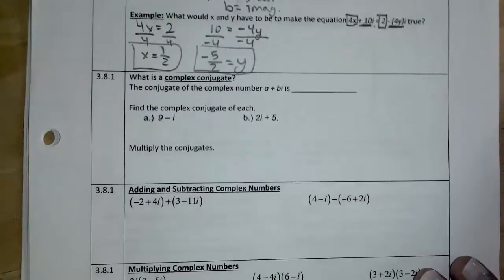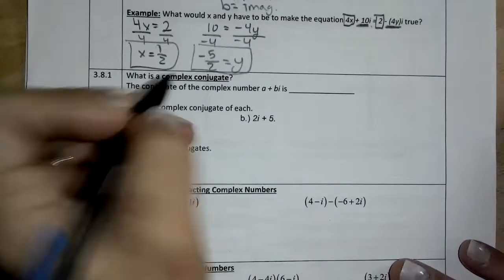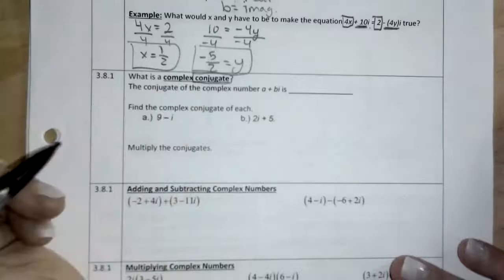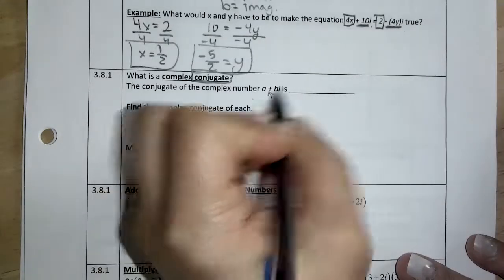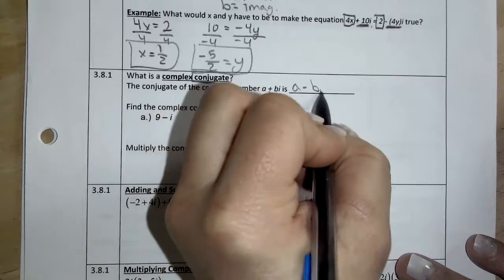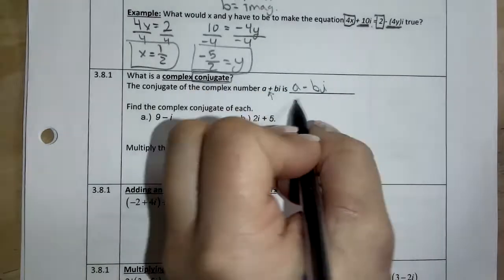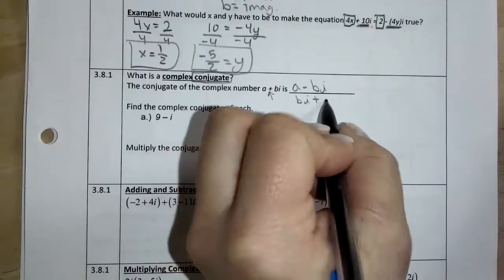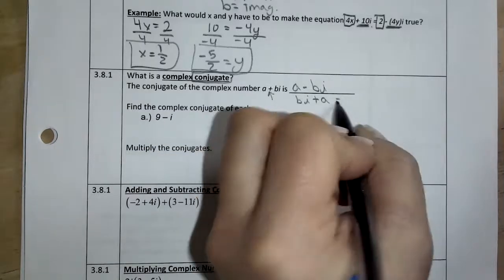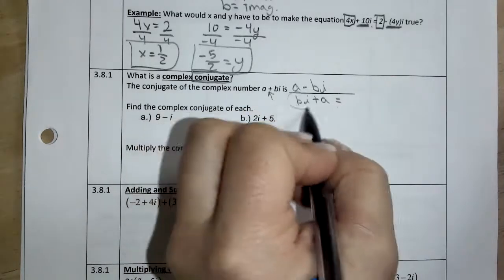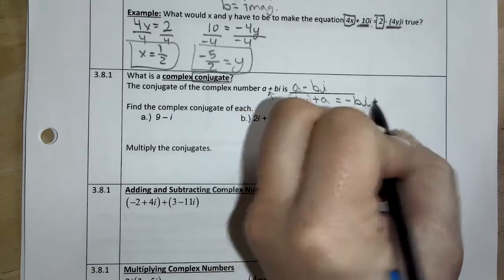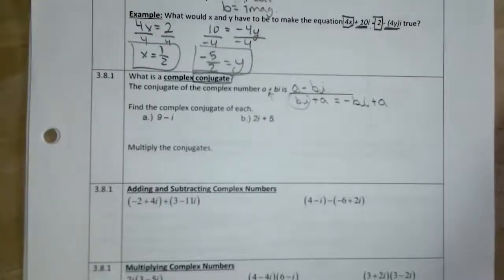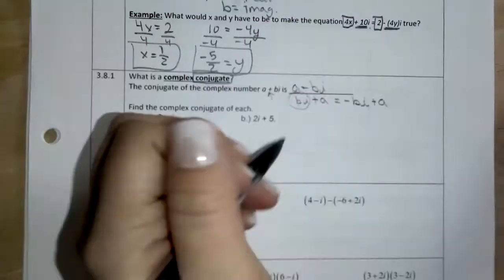Our next thing is the complex conjugate. Anytime we're talking about a conjugate, we're talking about an opposite. So a plus bi, the complex conjugate is always a minus bi. Now sometimes you will see it in the form bi plus a. That's fine, but remember it's complex conjugate. You always change the sign on the imaginary number. That's going to be negative bi plus a. So you have to pay close attention to that. You always change the sign on the imaginary number.